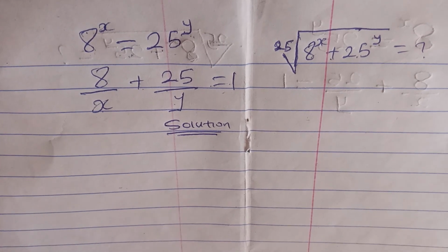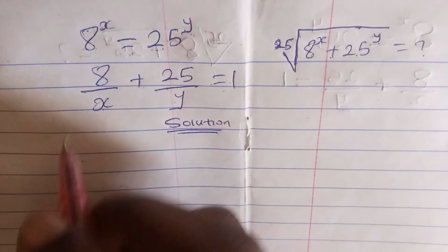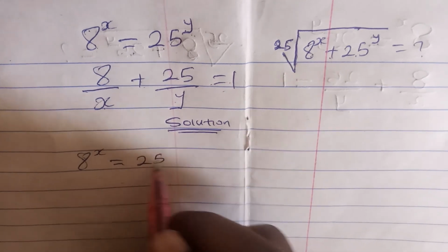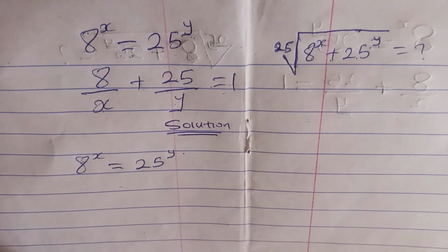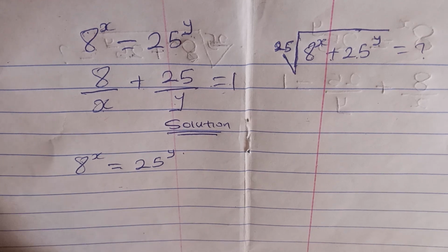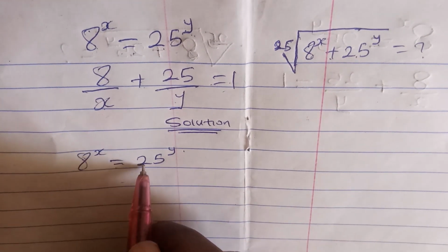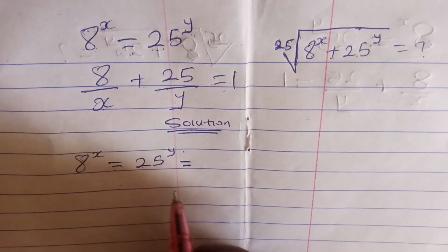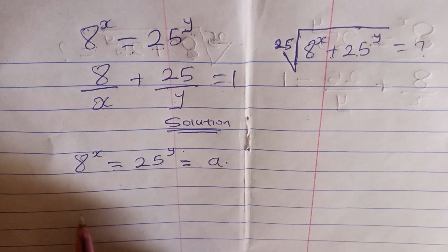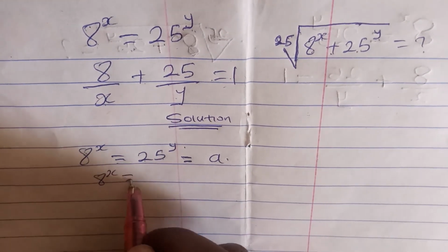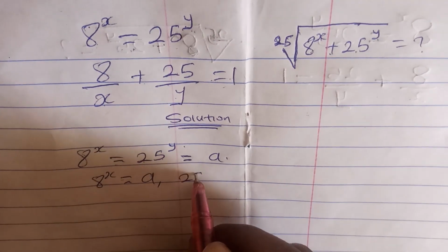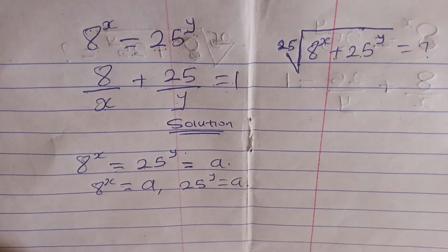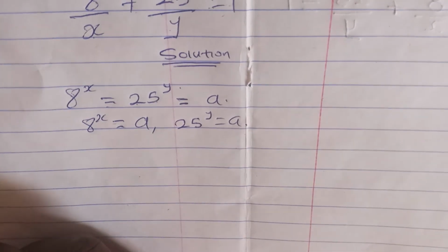So to start the solution, we write the first equation, which is 8 to the power of x is equal to 25 to the power of y. Okay, let's work with this first. Let's assume that we are equating this to another value. Let's call that value a. Therefore, we can say 8 to the power of x is equal to a, and 25 to the power of y is equal to a.